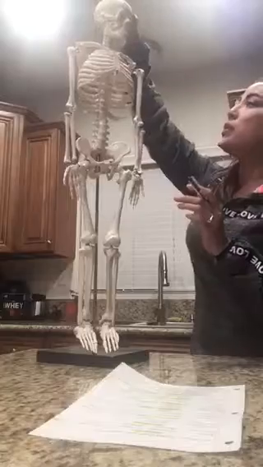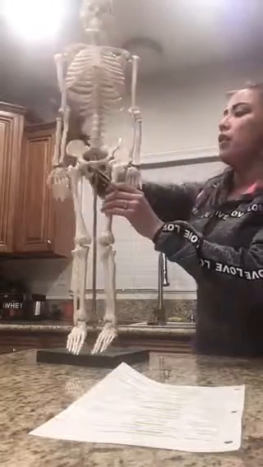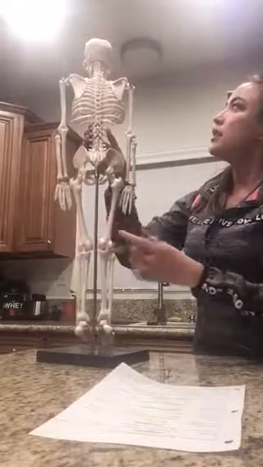Next will be the posterior. So we will turn our skeleton around. The posterior, which is going to be the mandible, which is in the back of our jaw. Then it'll be the parietal, which is going to be back here, a bone on the side of our skulls. Occipital, which is the backbone area of the head.